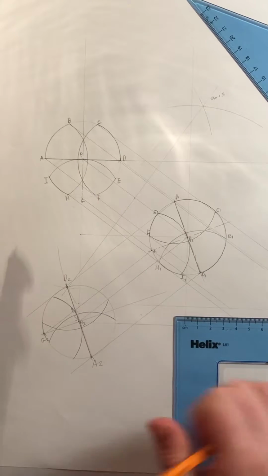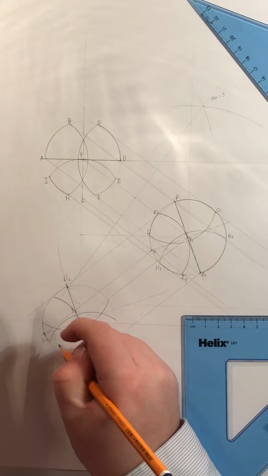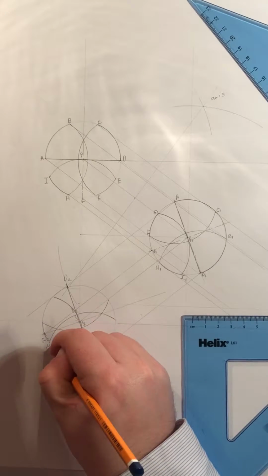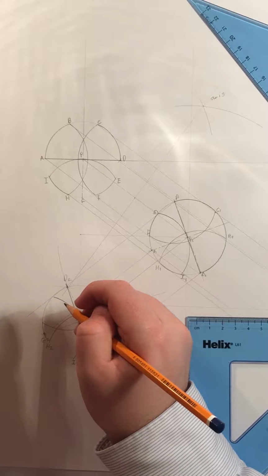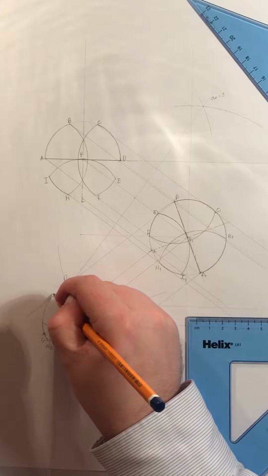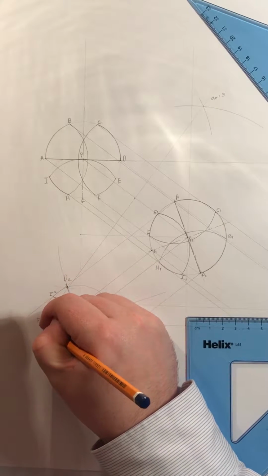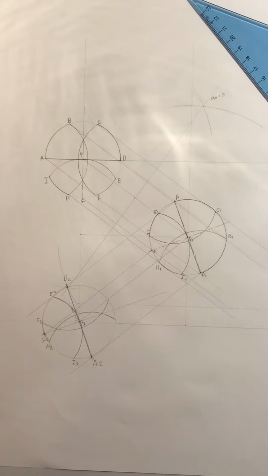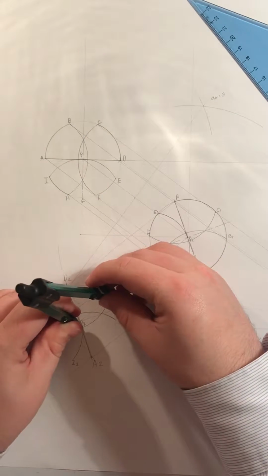So between A and G, I is closest to A, so I2 and H2. And then this here between D and G, closest to D is E2, and then F2, and then I'm going to heavy these together.